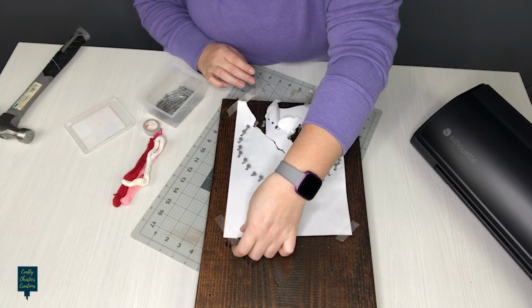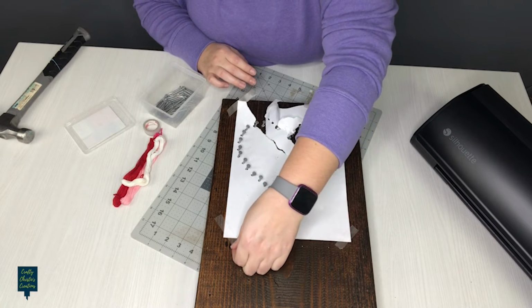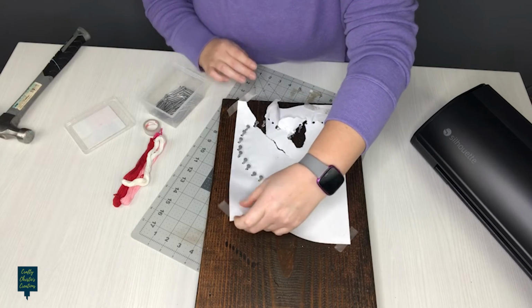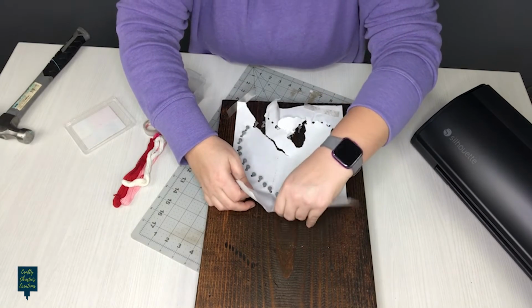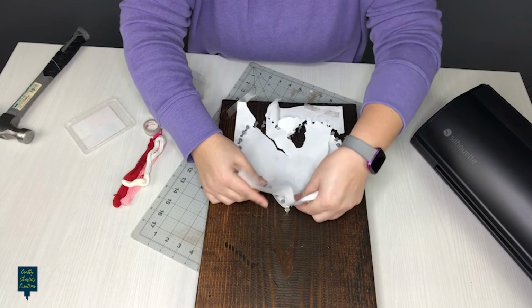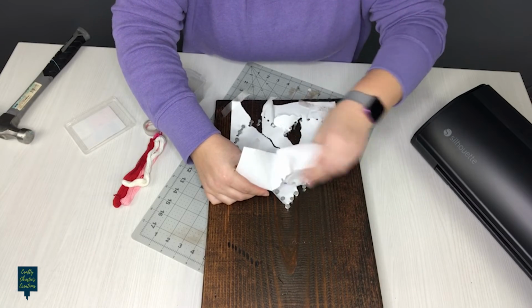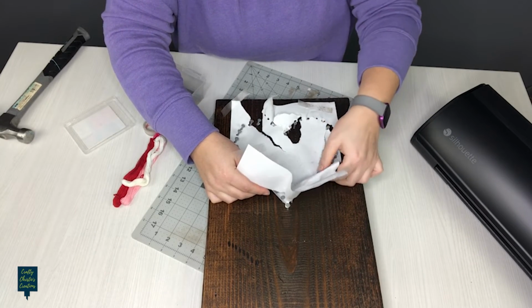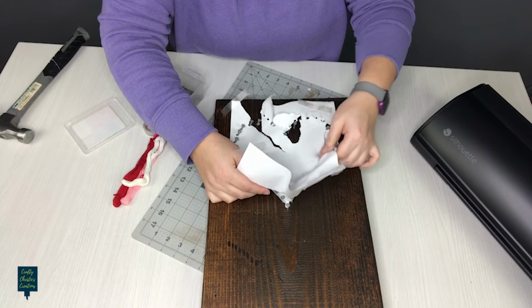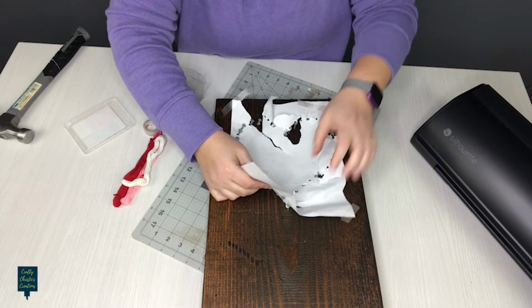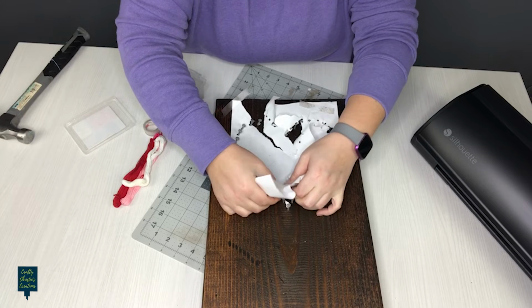And I have a lot of debris on my paper, and that is because I had paint on my hammer, so it knocked off all that paint. So as long as your hammer is clean, you will not have near as much debris as I do.